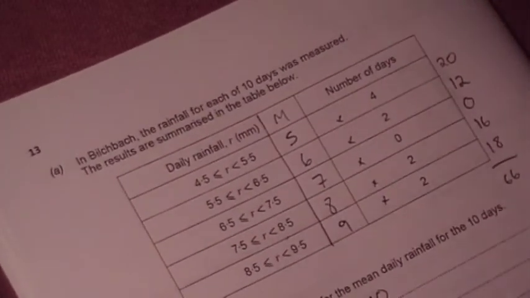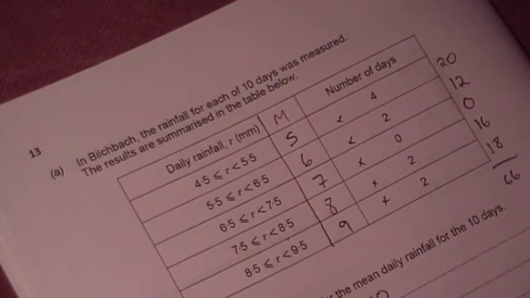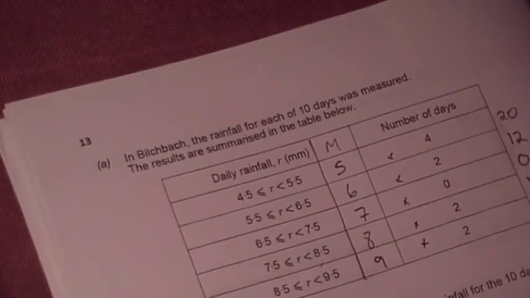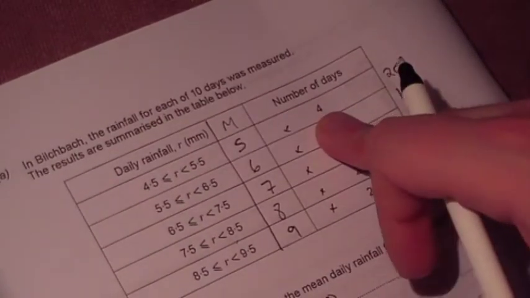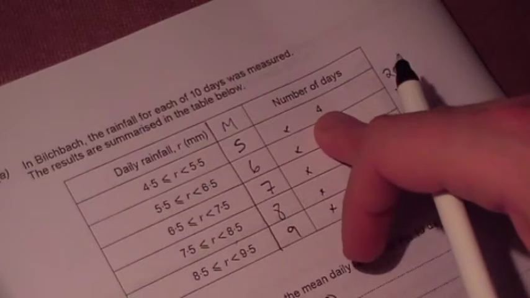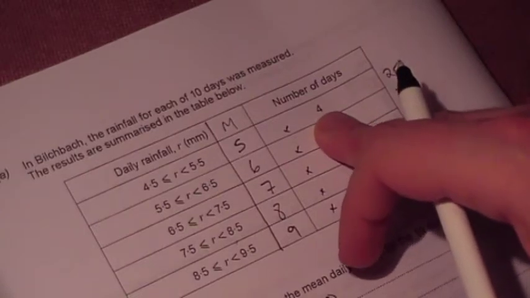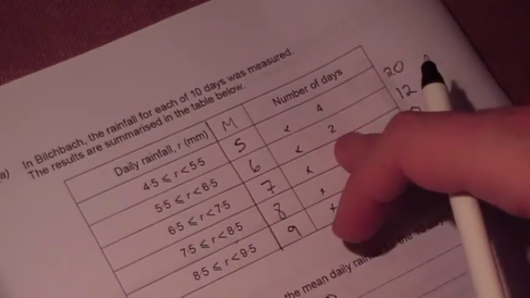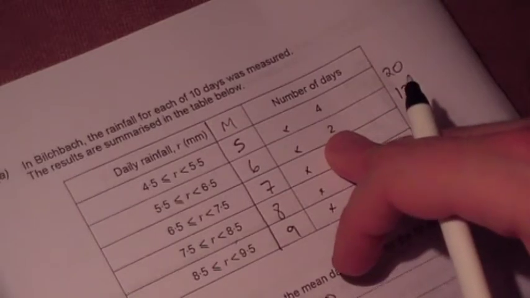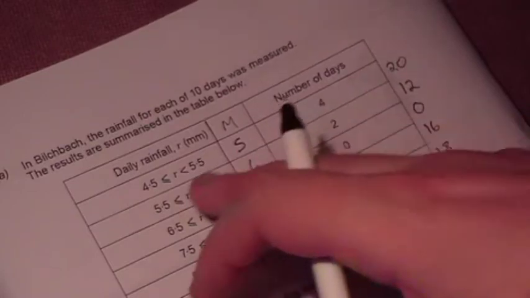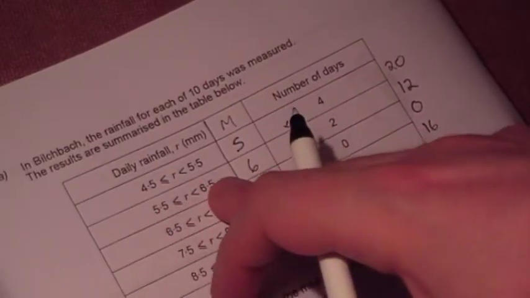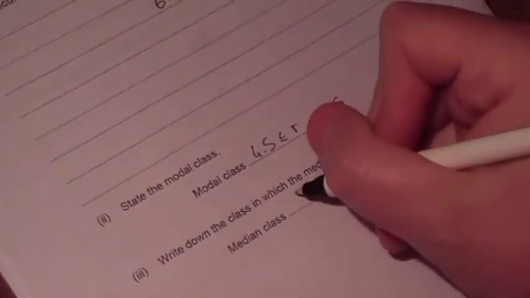The middle of 10 days is, we can think of day 5, but actually in between day 5 and day 6. So I want to find out where they fall. Now in the first class there's 4 days, so day 5 and day 6 wouldn't be lined up yet. When I move into the next class, 4 add 2 gives me 6. So that means that day 5 and day 6 were added in this class interval. So the median is 5.5 to 6.5.